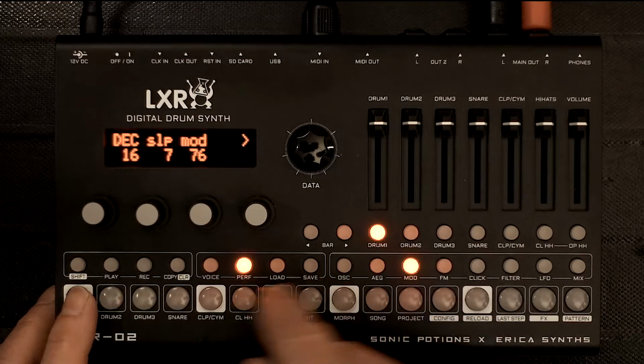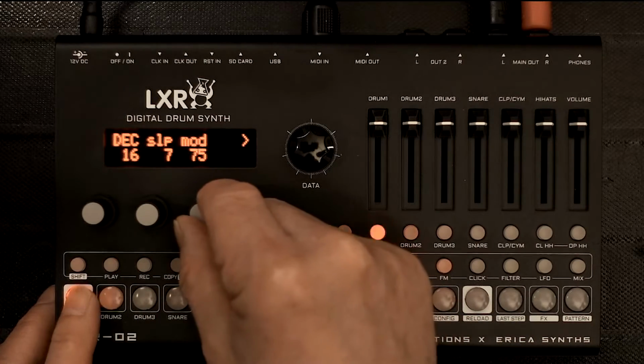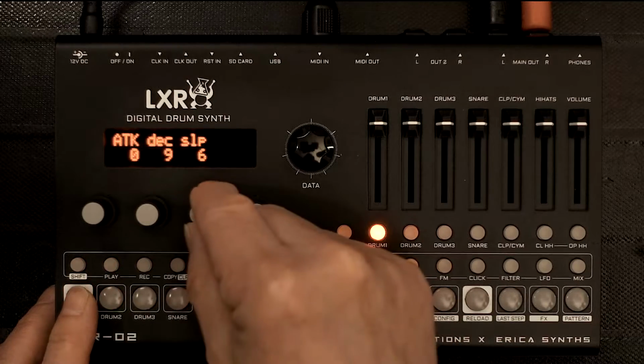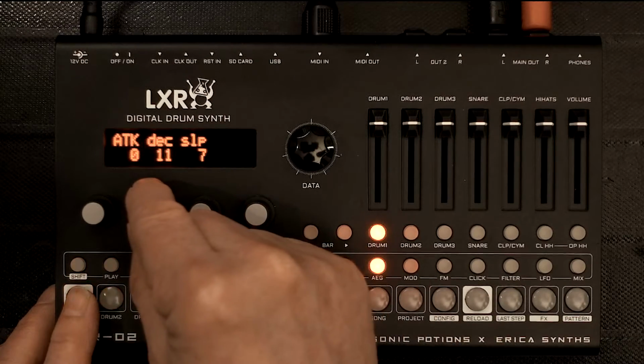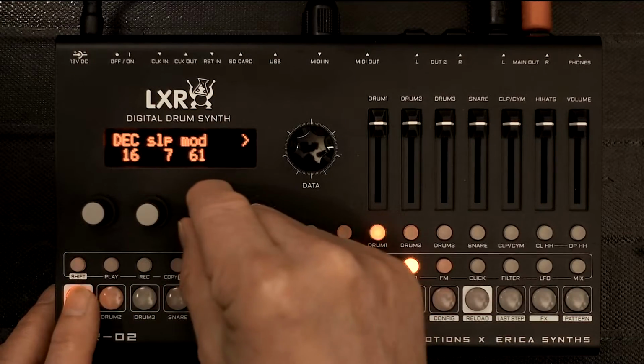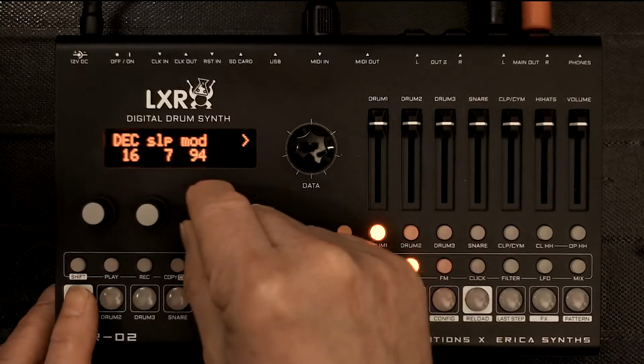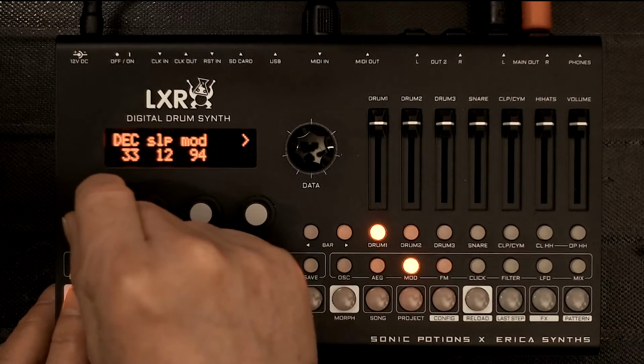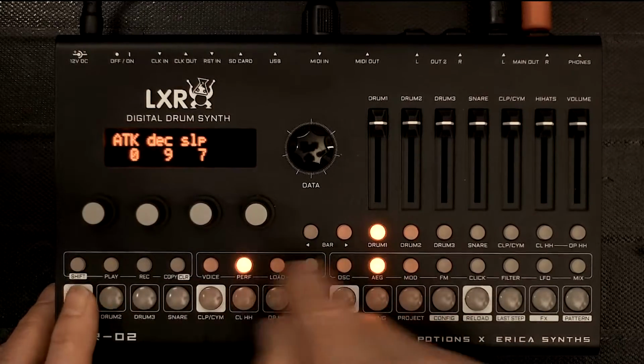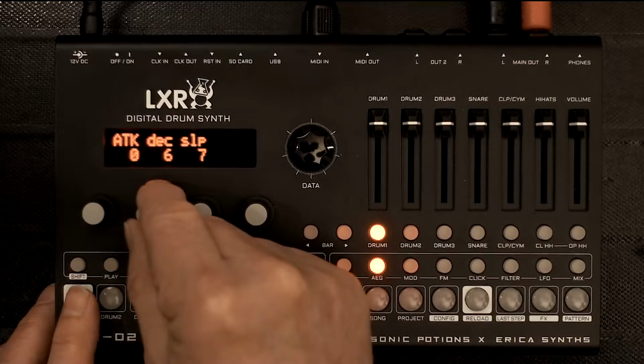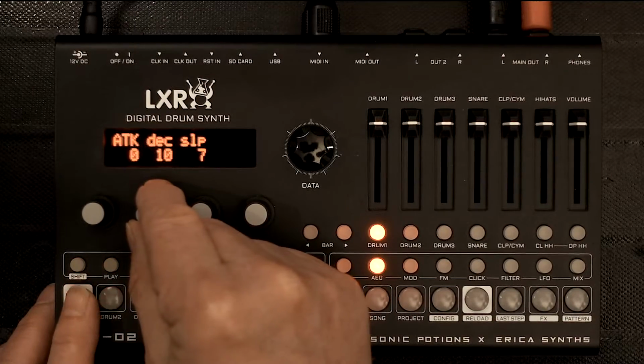So continual fiddling between these two is all you really need to worry about. And the modulation amount is how much of that vicious initial zappy sort of feel you want.